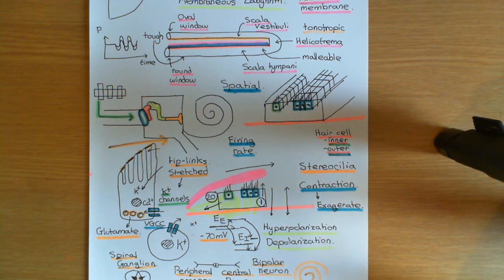Okay, so in the next video we'll have a look at the central auditory pathways. We'll have a look at where the vestibulocochlear nerve is going to enter the brainstem and how the information is going to be transmitted from there.